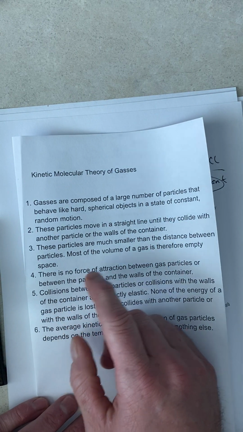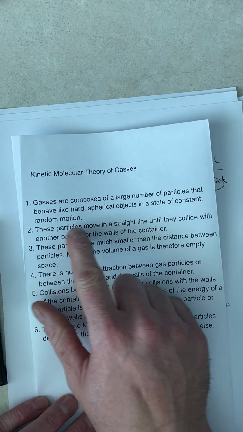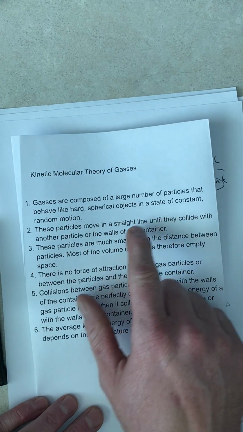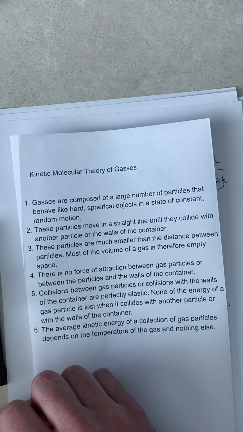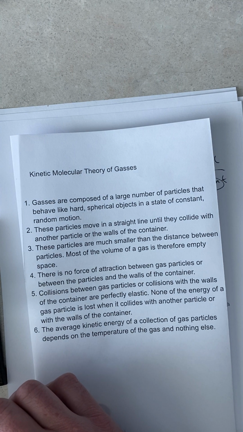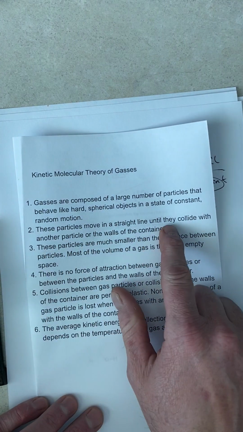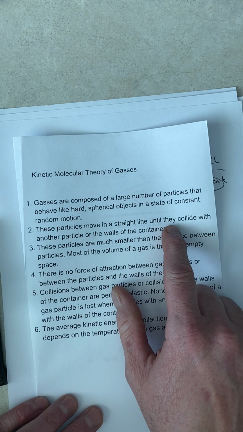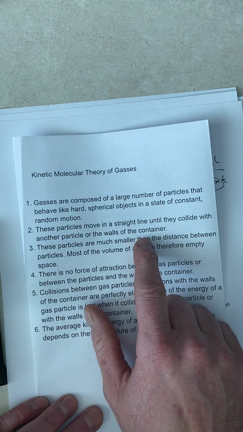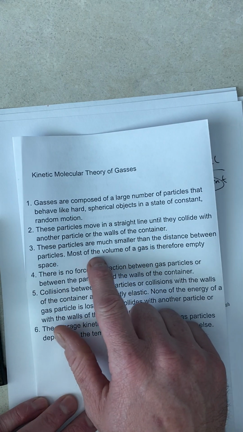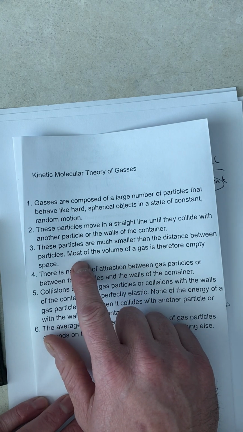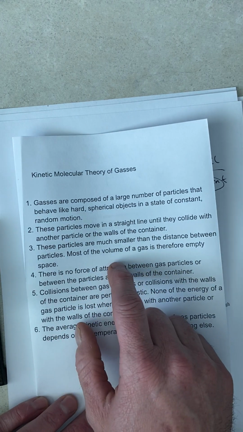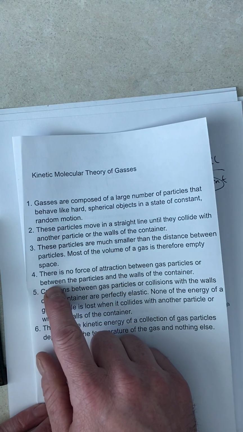Gases are composed of a large number of particles that behave like little hard spherical objects, and they have a state of constant random motion. The particles move in a straight line until they collide with another particle or the walls of a container. The particles themselves are much smaller than the distance between those particles, and so the volume of gas is mostly empty space.